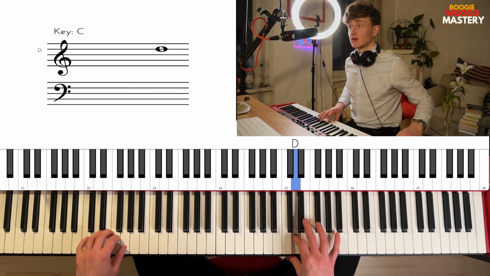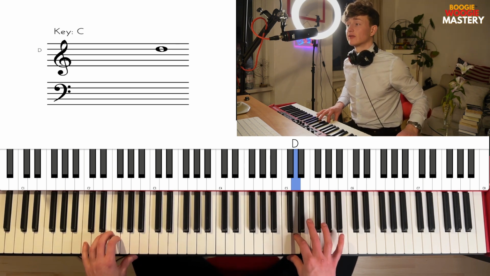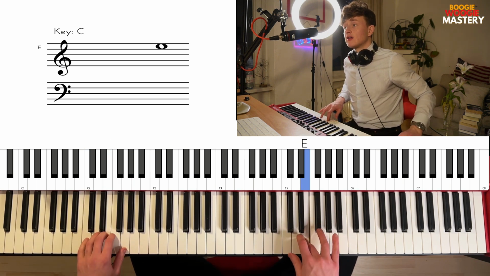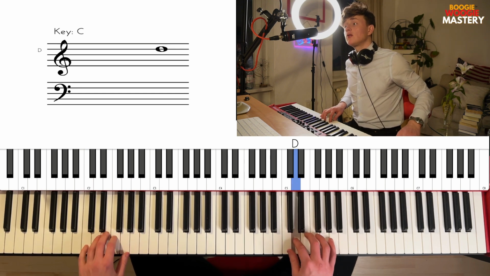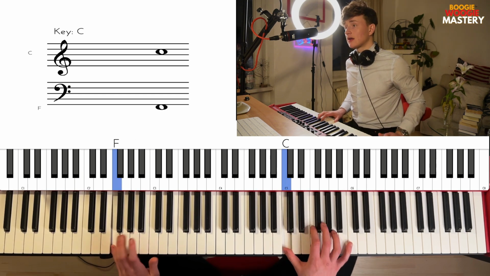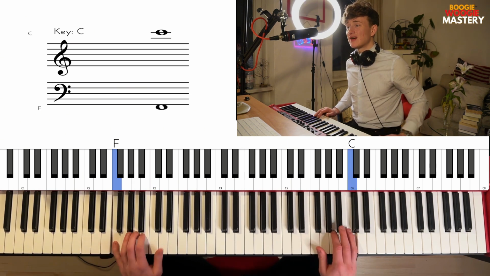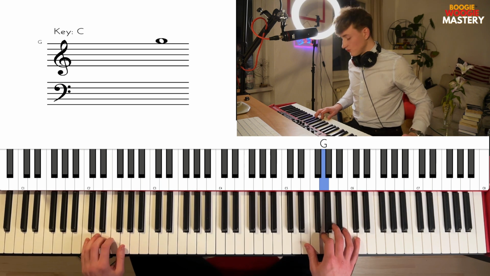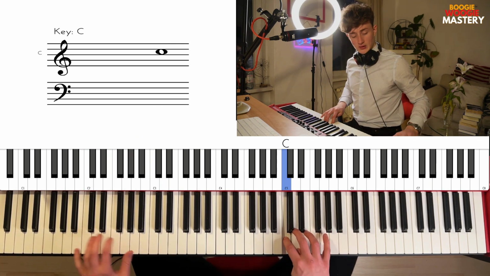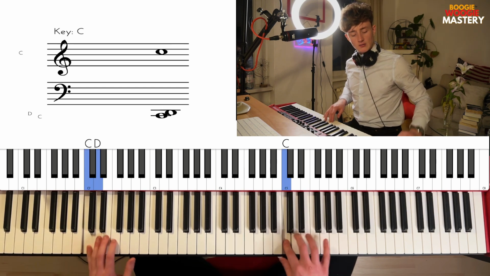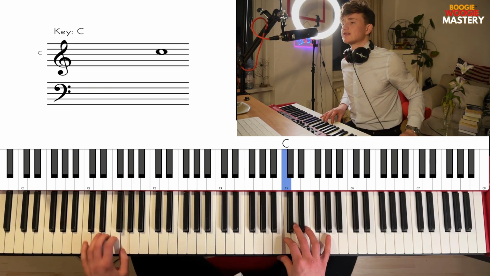If you've practiced that, or you have your sheet in front of you, you can orient yourself on that. 1, 2, and 3, and 4, and 1, and 2, and 3, and 4, and 1, and 2, and 3, and 4. That's 8 bars again, second part.